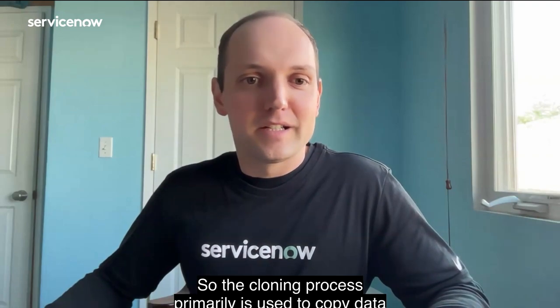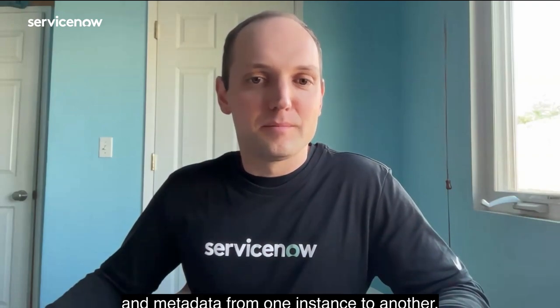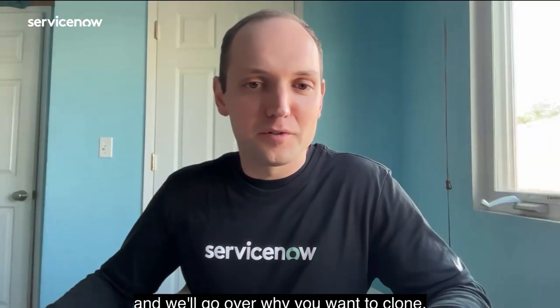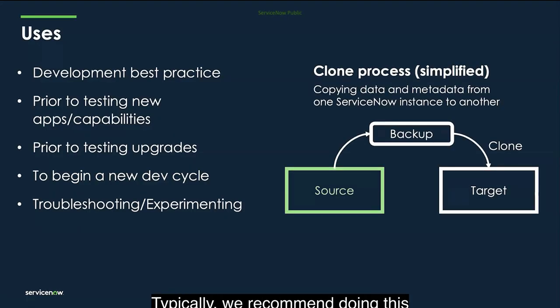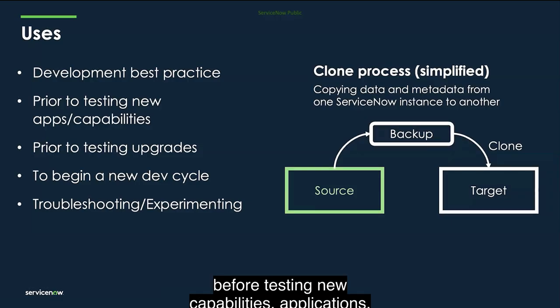Great question. So the cloning process primarily is used to copy data and metadata from one instance to another. And we'll go over why you want to clone. It's part of the best practice for ServiceNow development. Typically, we recommend doing this before testing new capabilities, applications, family release upgrades that you wish to deploy to your production instance. And to clone before a new development cycle is also a great idea to keep your instances in sync. You can also clone in order to troubleshoot production or to experiment with new products and capabilities.